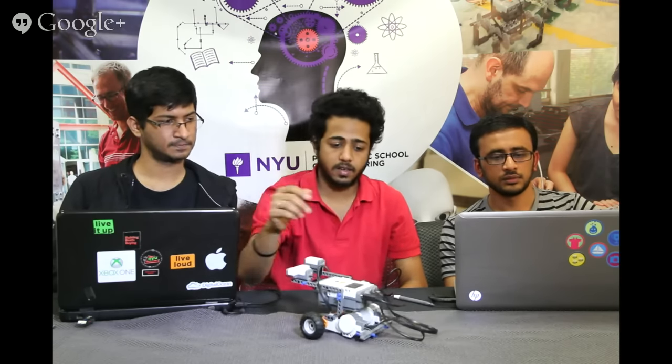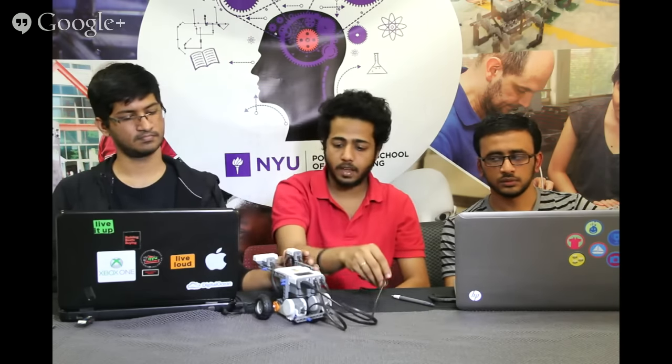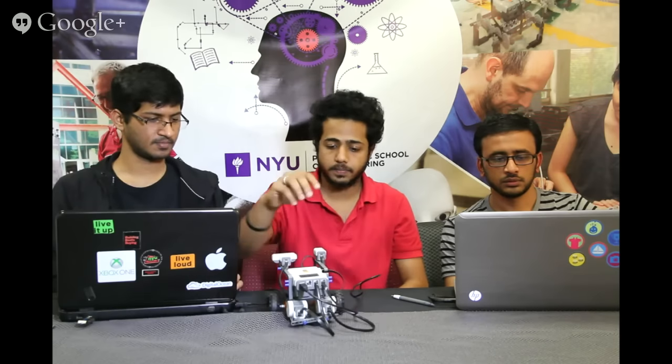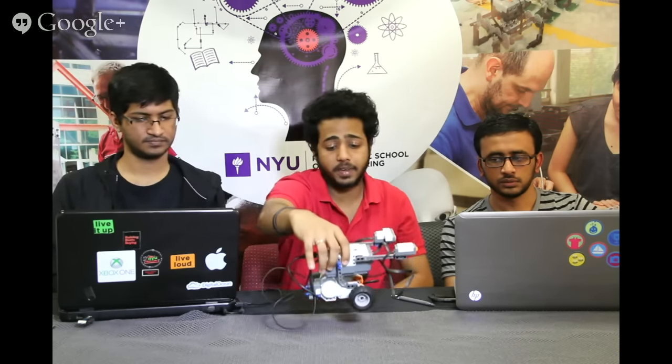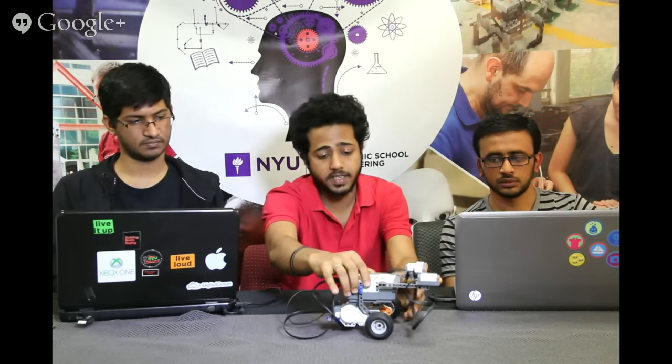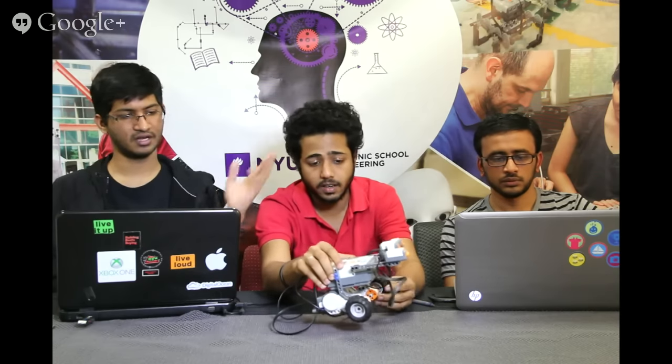Let's hit start. The robot goes ahead, and then, okay, because of space constraints, we cannot really. Okay, let's do that again.